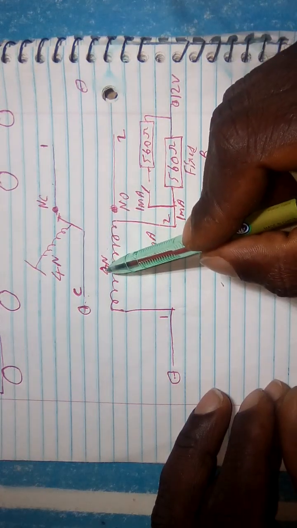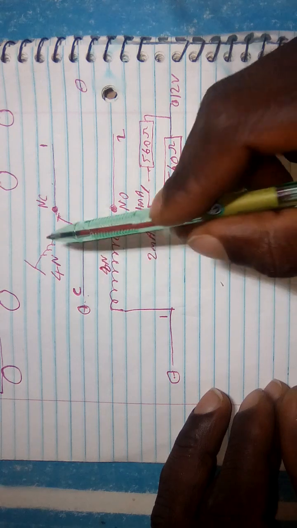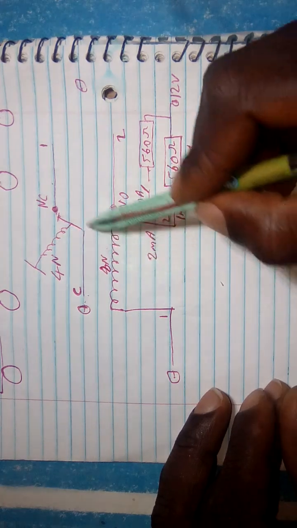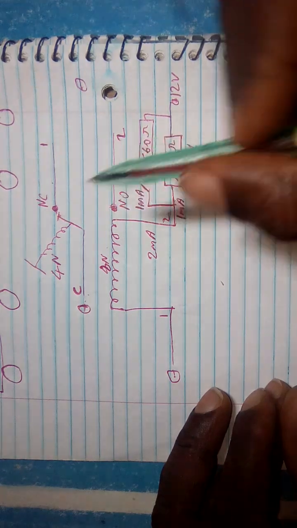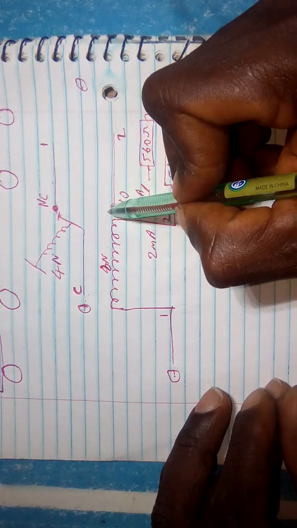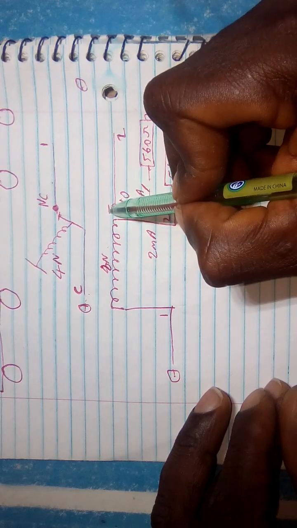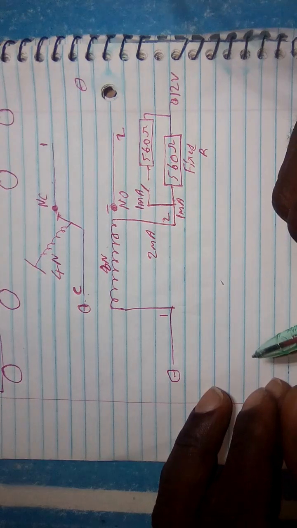Now, since the force is greater than the force of the spring, this force is now able to pull this pin from this point to this point. Let's say this pin has moved from this point to this point, and when that happens, we say the relay has switched. Now this pin is already here.